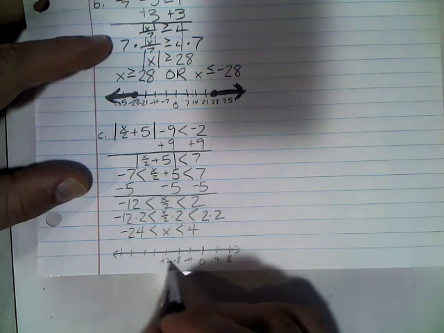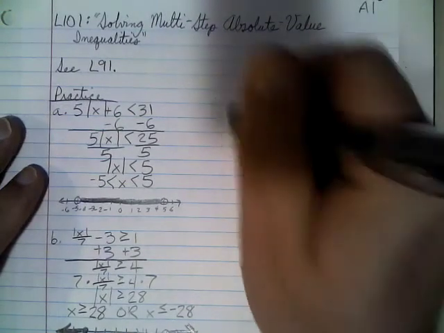So negative 4, negative 8, negative 12, negative 16, negative 20, negative 24, and negative 28. Since it's just a less than, that means that I've got open dots on both 4 and negative 24. And since x is in the middle there, the solutions are in the middle here. And that's C.